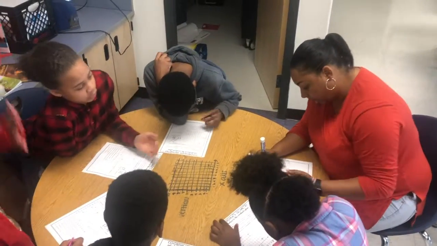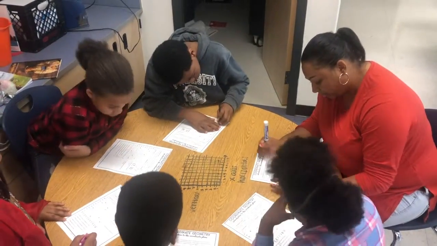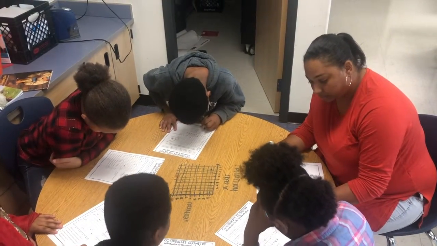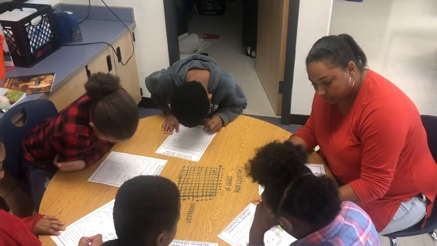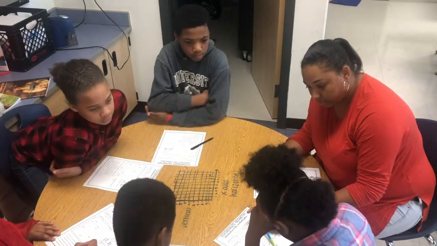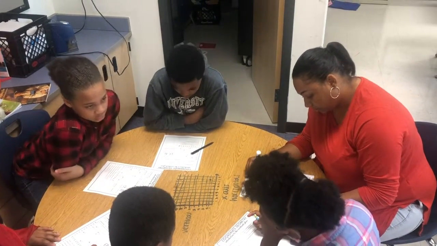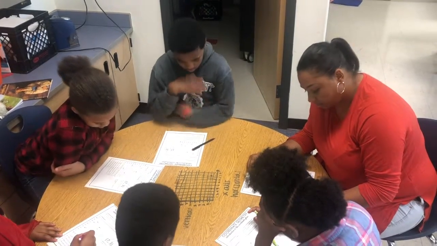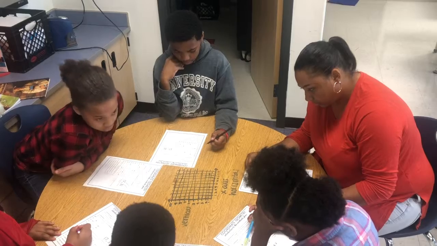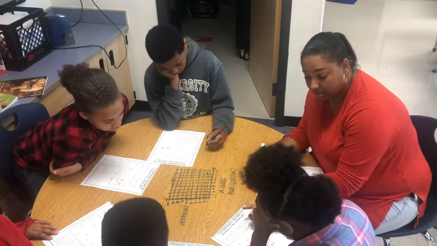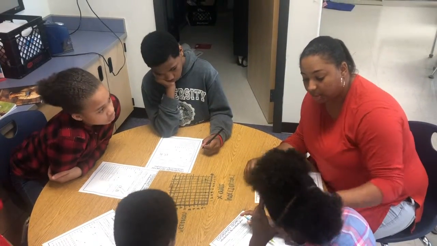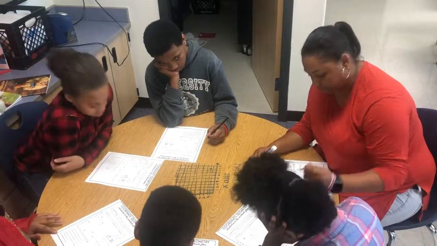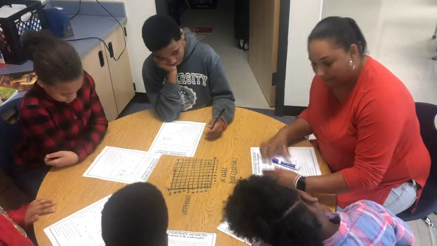All right, Alicia, what are the coordinates of point D? Point D. On x-axis it is 9, and on y-axis it is 2. So what's our points? 9, 2. Remember we start on the what? X-axis. So it's 9, 2. Good job. Clap it up.